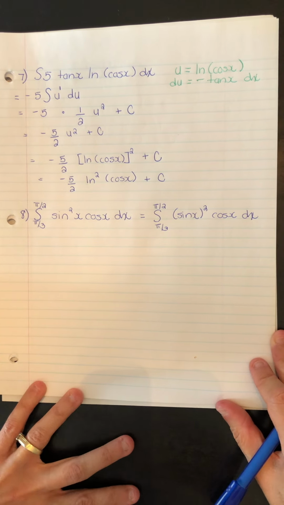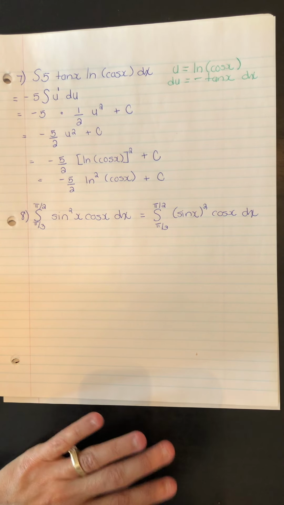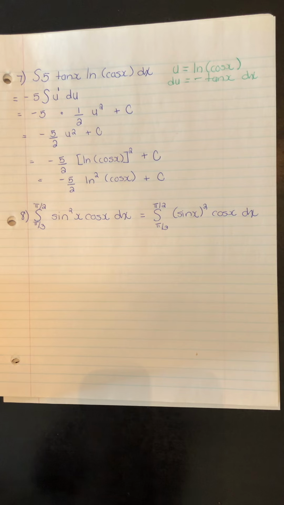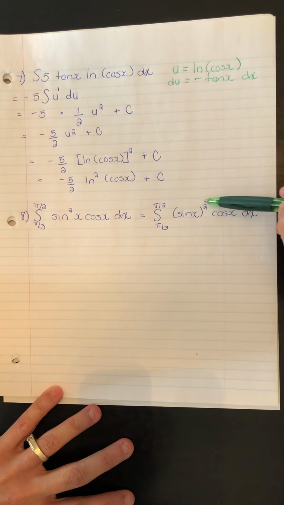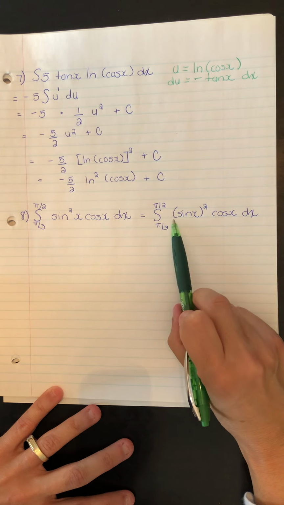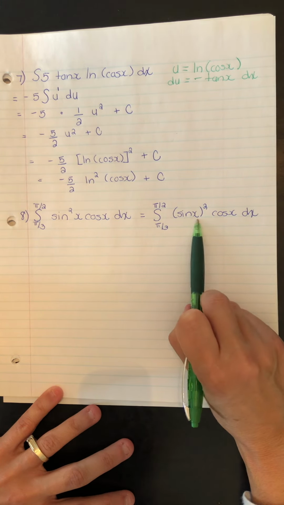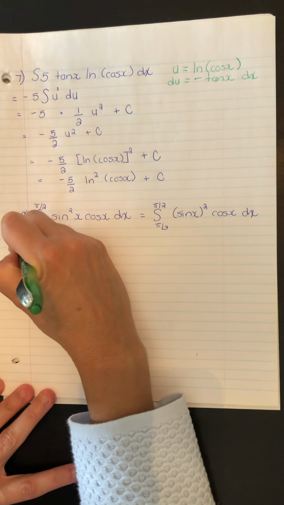Now we have to choose wisely what we're calling u. In this case, it's the function inside the bracket, the one with the outside exponent. So u, in this case, will be sine x.